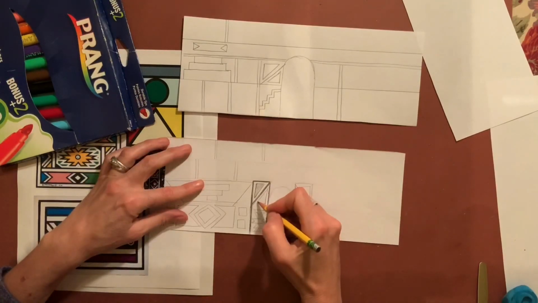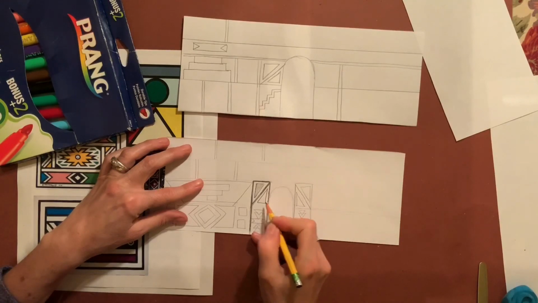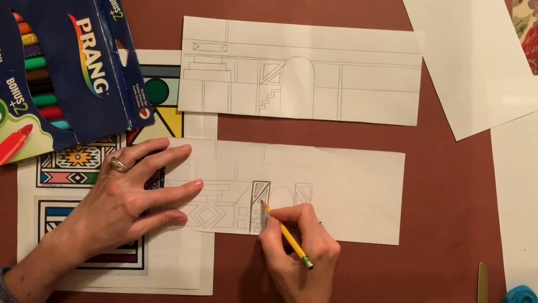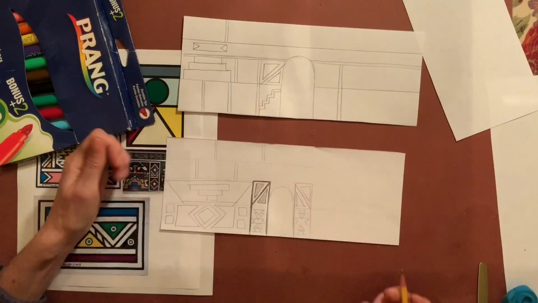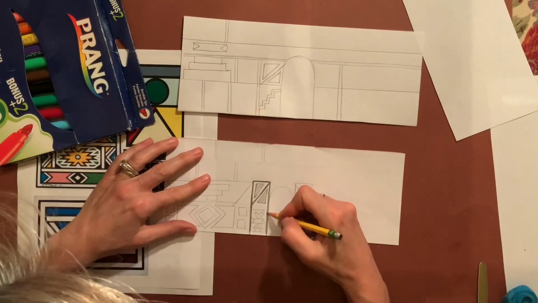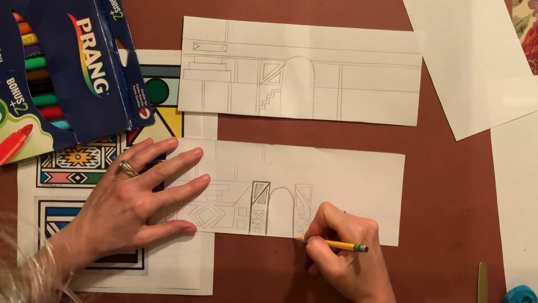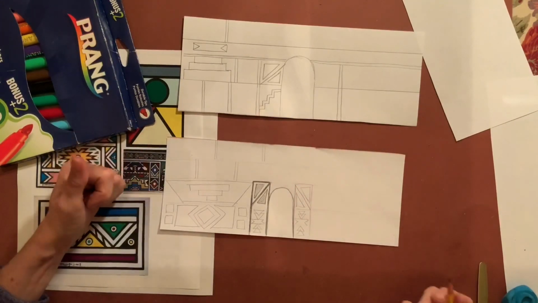So you could make this look really nice using just dark and light values with a pencil. So no worries if you don't have anything to color with at your house. If you do have stuff to color with at your house, great.